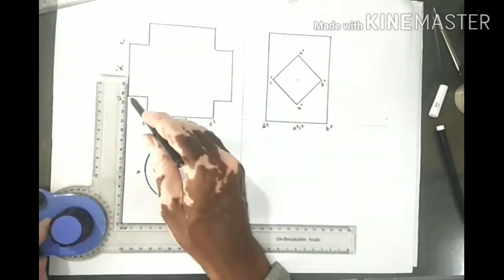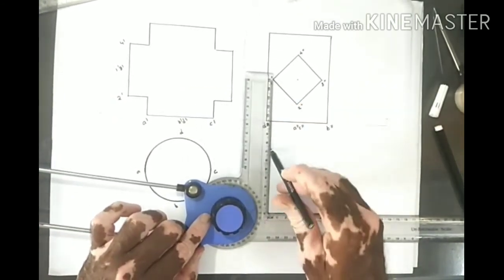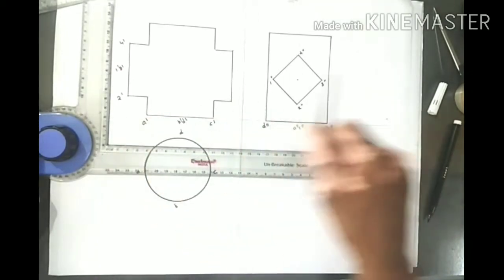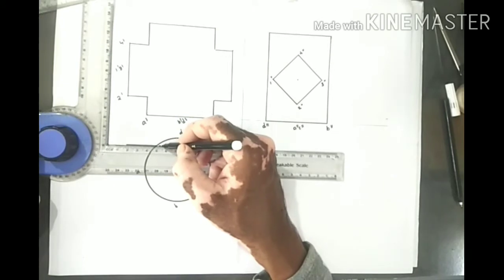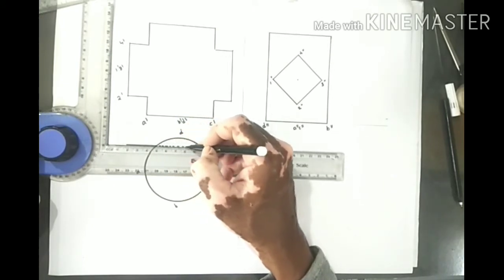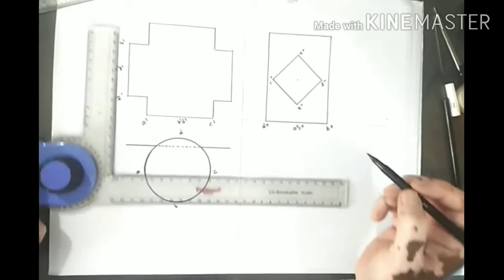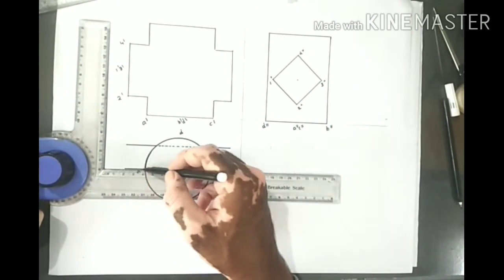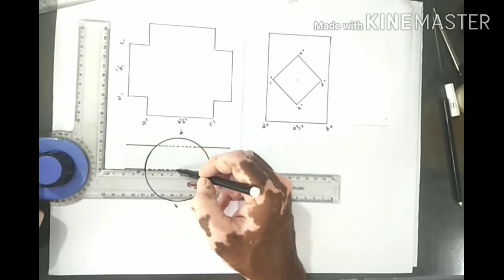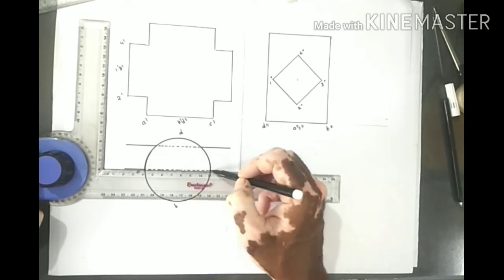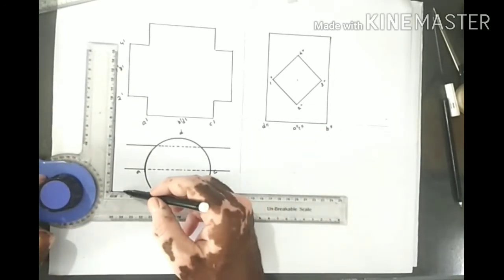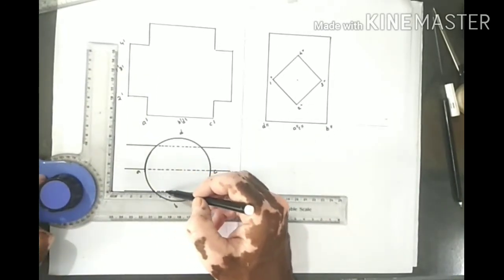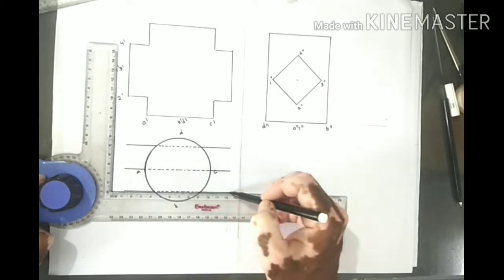Now project it in top view. So length will be projected from front and width will be projected from side. So this edge of the prism penetrates and comes out, and here the longer edge penetrates, invisible inside the cylinder, and comes out, and side 3 will be here, penetrates and comes out.